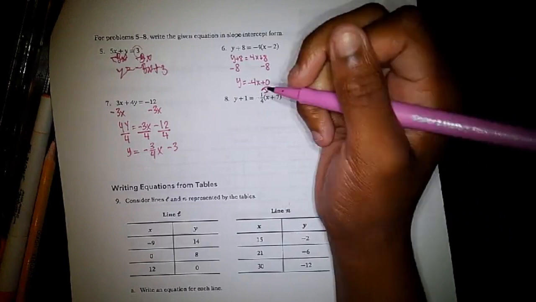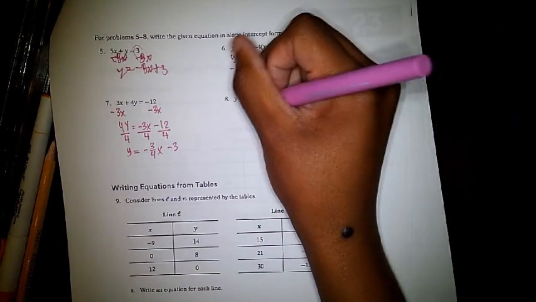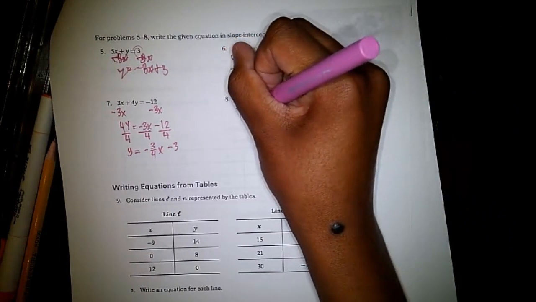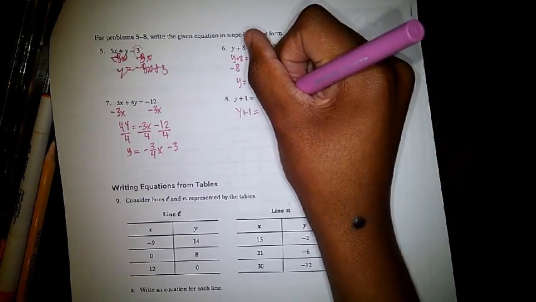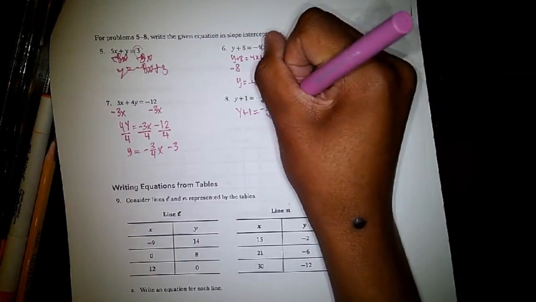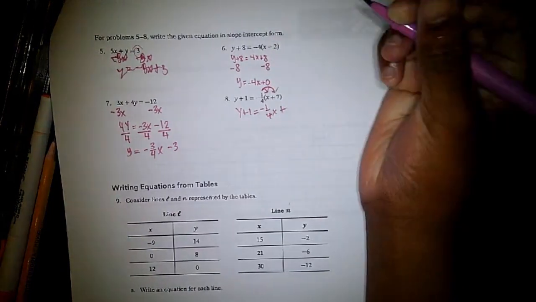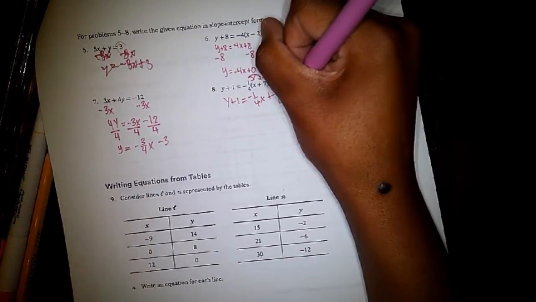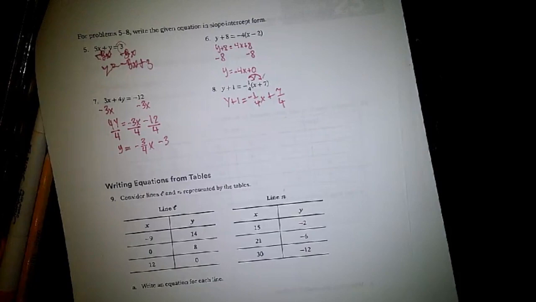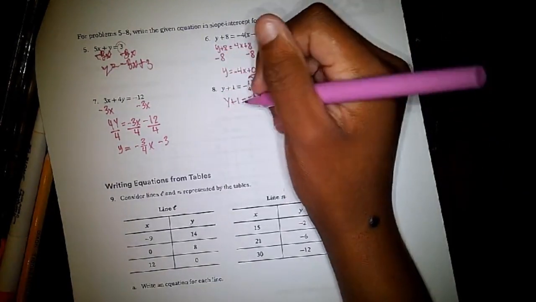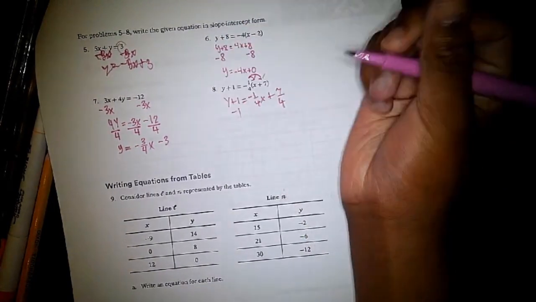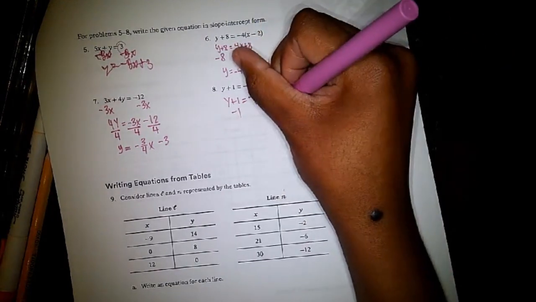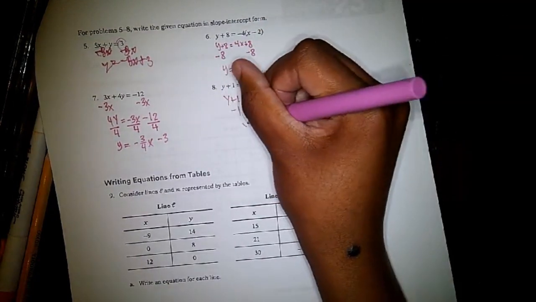And then you would subtract 1 from y on both sides, and you get y equals negative 1/4 x plus 1/4. Because 7/4 is 1/4. Y'all agree or disagree?